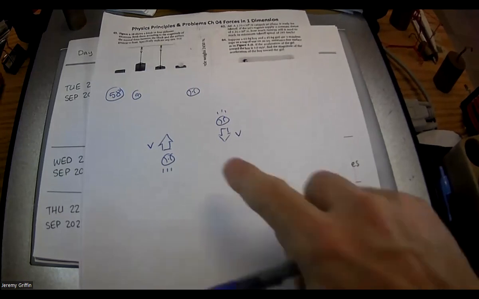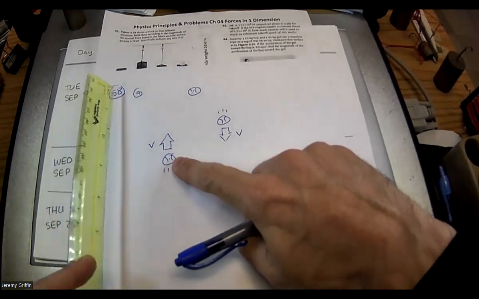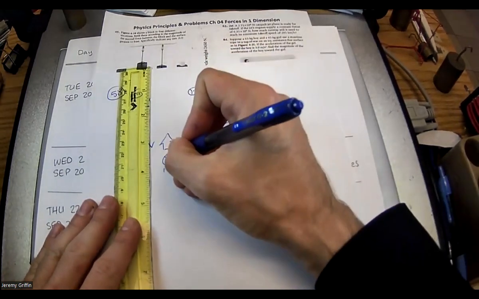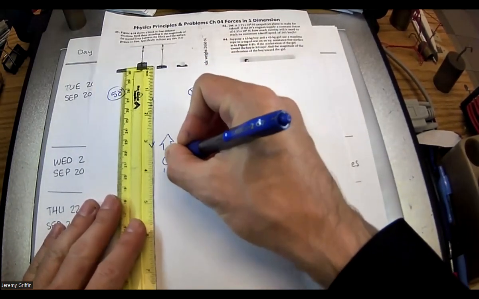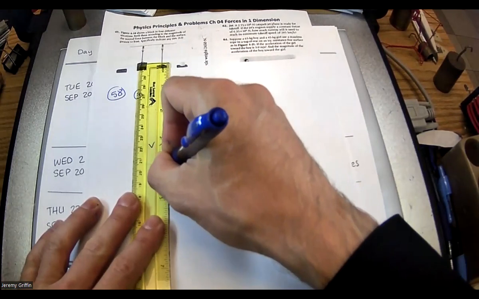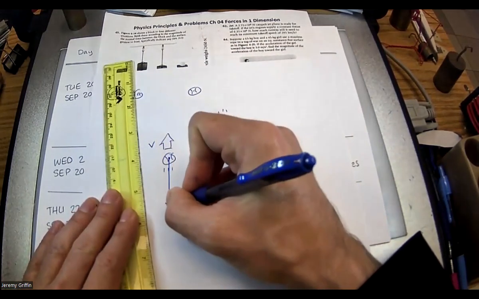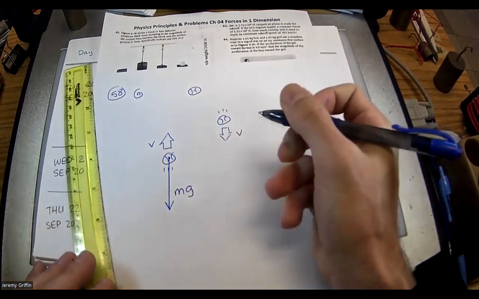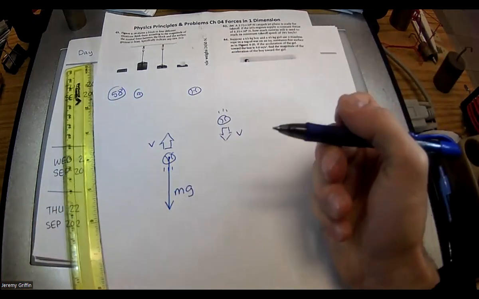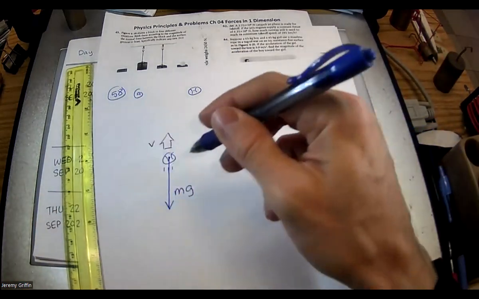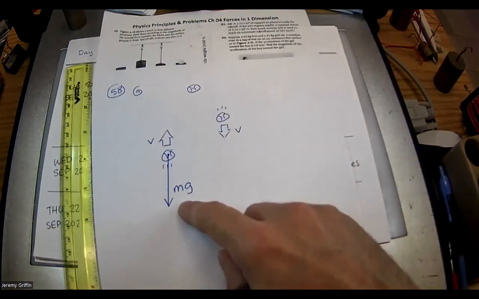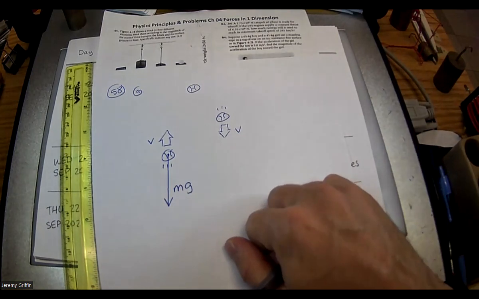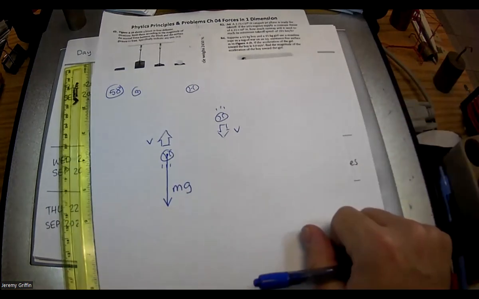What's one force on this ball as it's moving up? Can you guys think of any forces on this ball? Gravity. Yeah, gravitational force. Its own weight. I'll label that mg, mass times gravity field. If you want, you can label it F sub g, or just spell out the word weight, and any of those could work. Are there any other forces on that ball? No, that's it. That's the entire free body diagram.